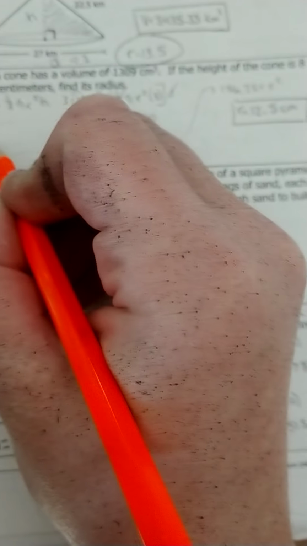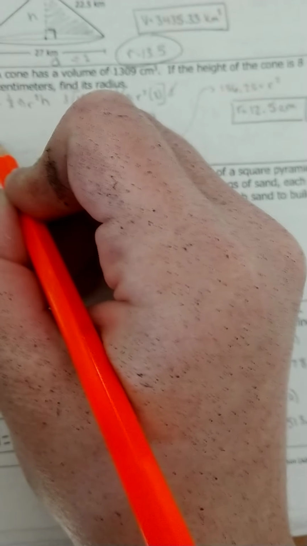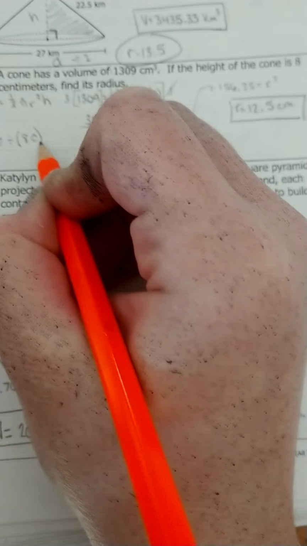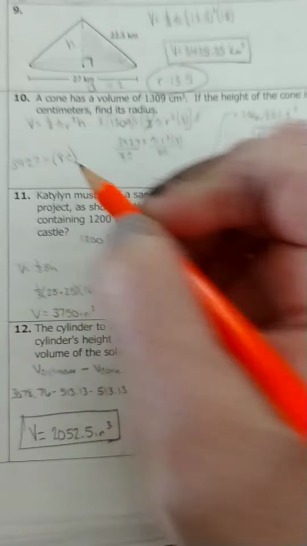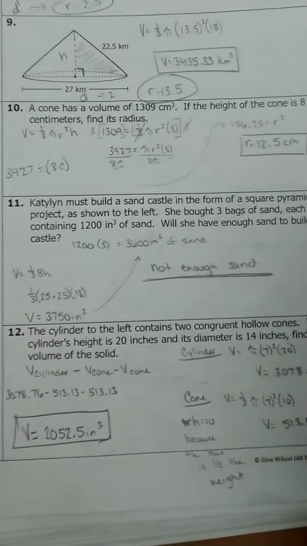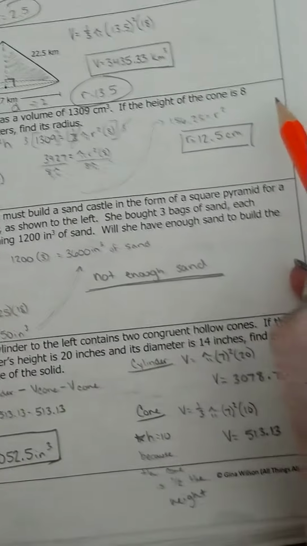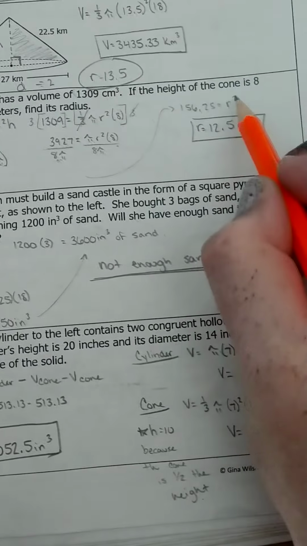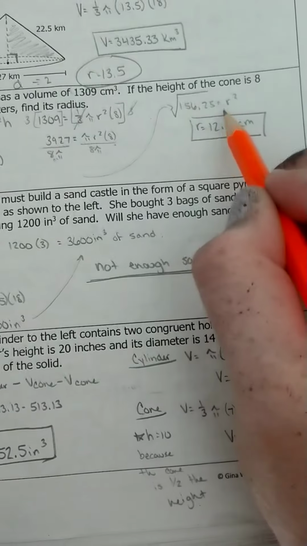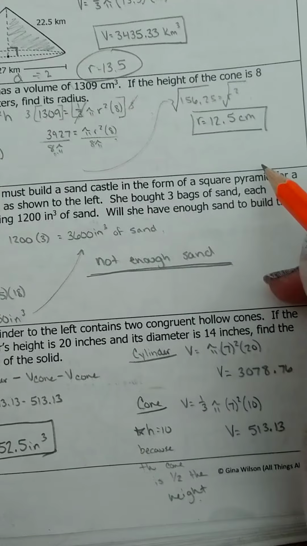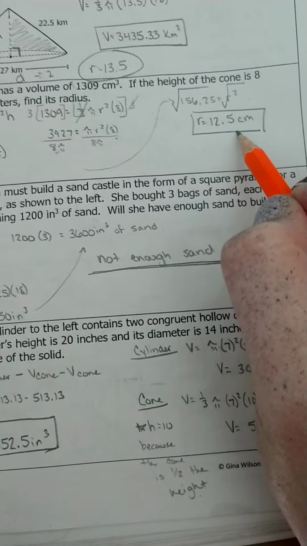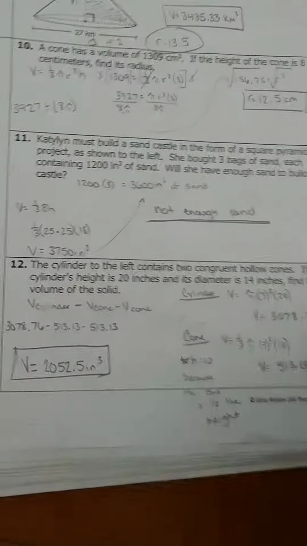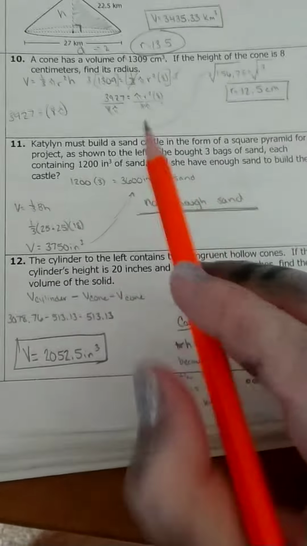You have to do 3,927 divided by parentheses 8 pi. You have to use those parentheses. And you get that r squared equals 156.25. Well, the opposite of squaring something is square rooting. So square root both sides, and you get a radius of 12.5. Just practice with those working backwards kind of problems.